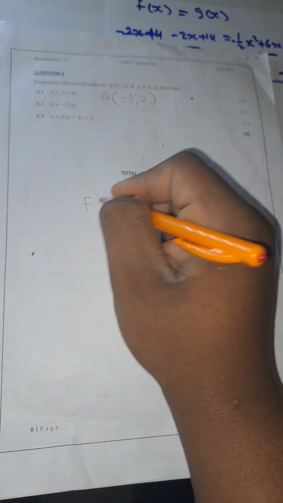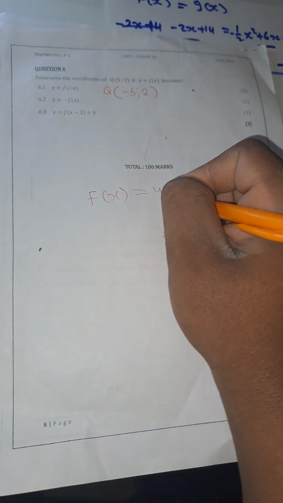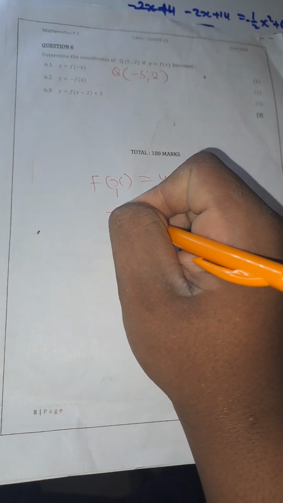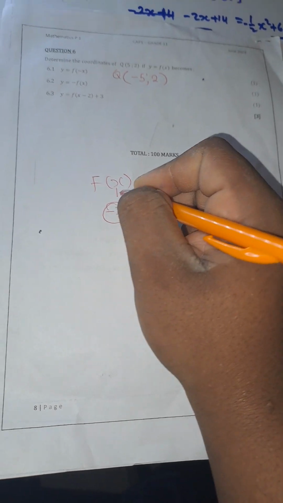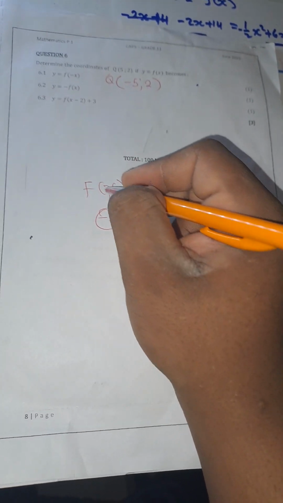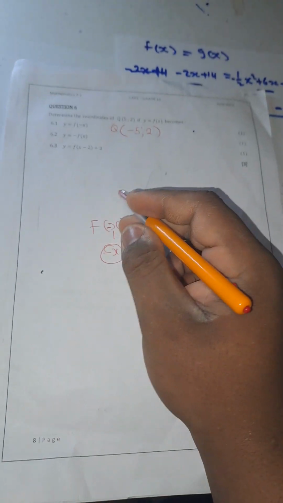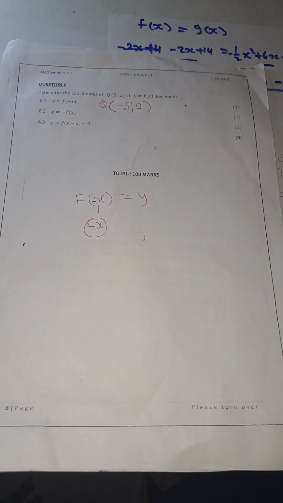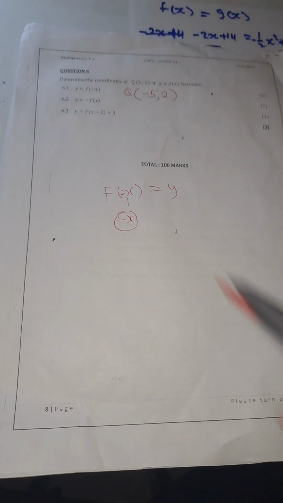Remember, guys, f of x is the same as y. But the minute they put a negative value, they didn't put a specific value, they just said negative x. It basically means the value of x is negative. Simple.